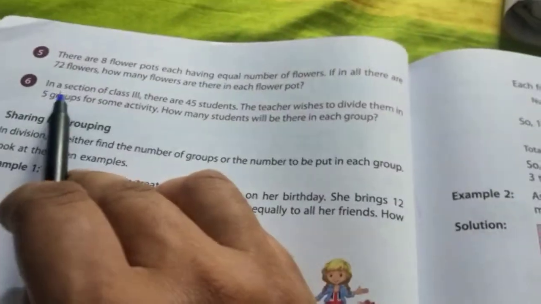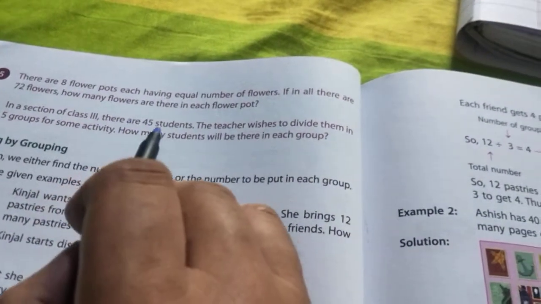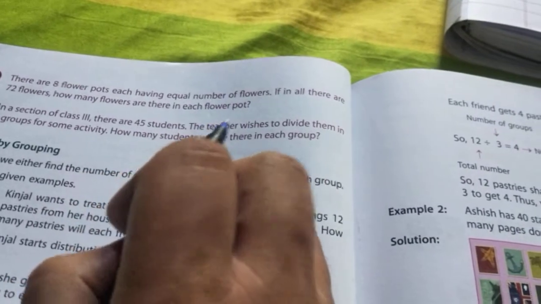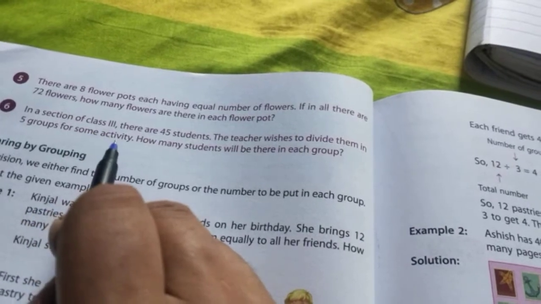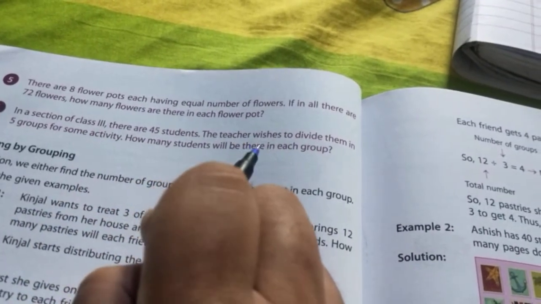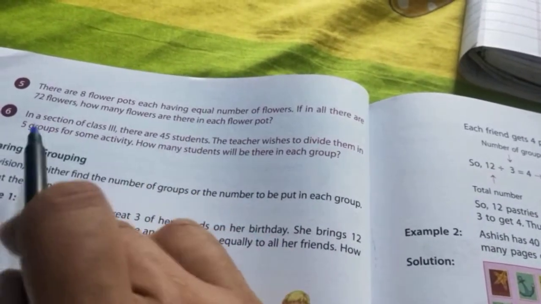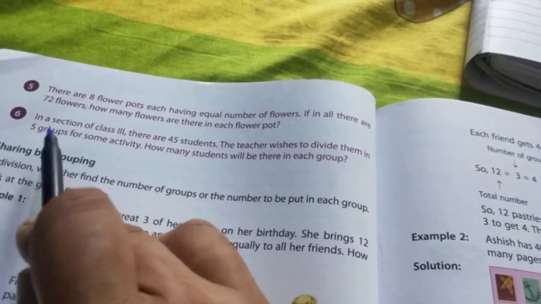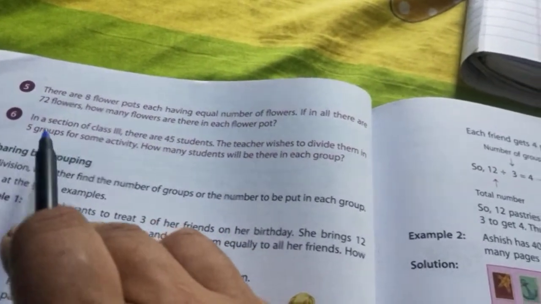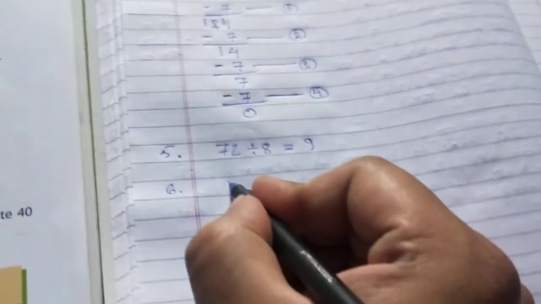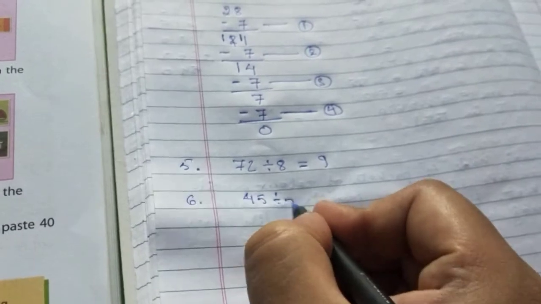Again you can see it is written, in a section of class 3, there are 45 students. The teacher wishes to divide them in 5 groups for some activity. How many students will be there in each group? Now again you are dividing 45 students in 5 groups in equal numbers. So you have to divide 45 by 5.